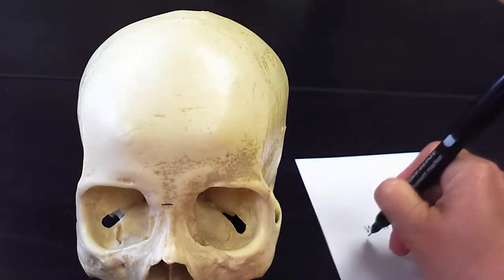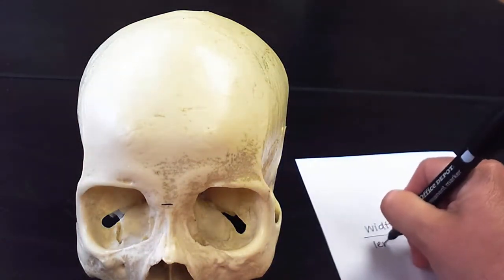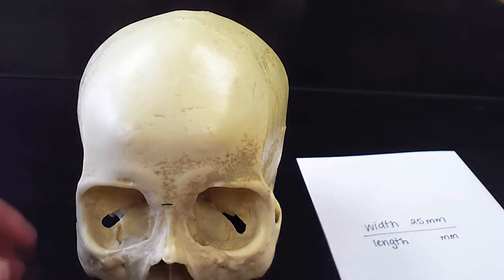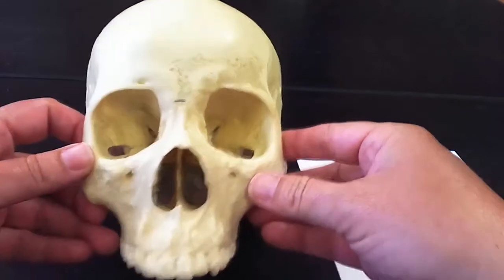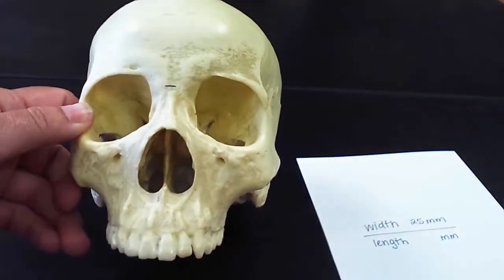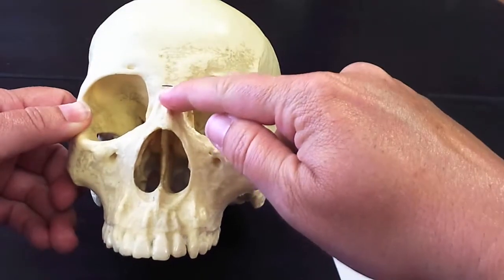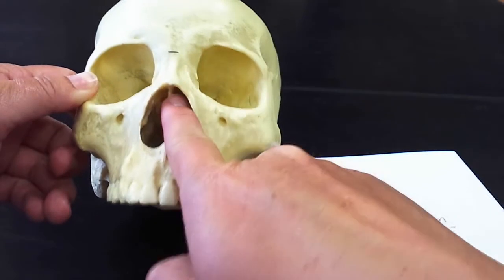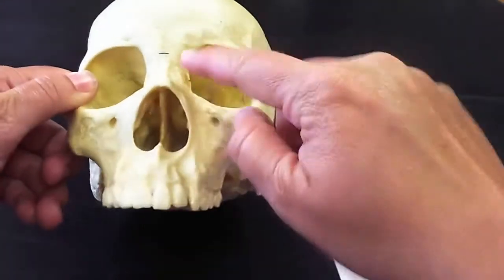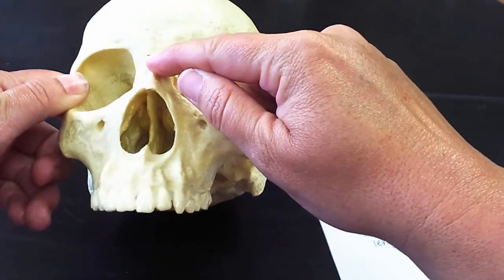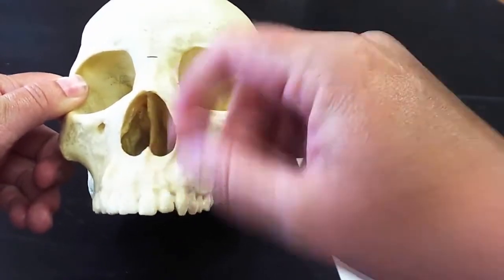Now what we do in a nasal index is we divide that by the length, and again we're going to measure in millimeters, but the length of the nasal passage is going to be a little bit different. As you can see, there's a line here on the skull. We're going to use that to represent the beginning or the top of the nose. The nasal passage goes up into the skeleton, so we're going to use the length as the top of that line and then right inside here at that ridge.